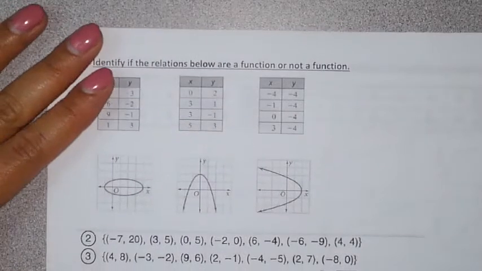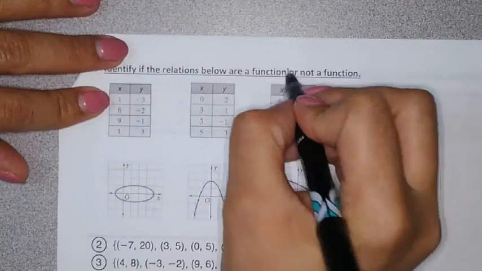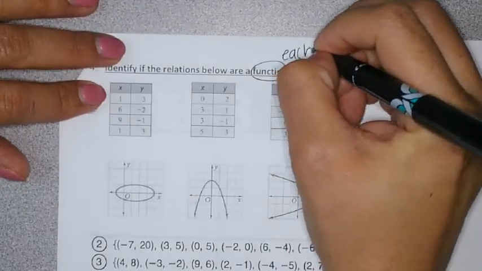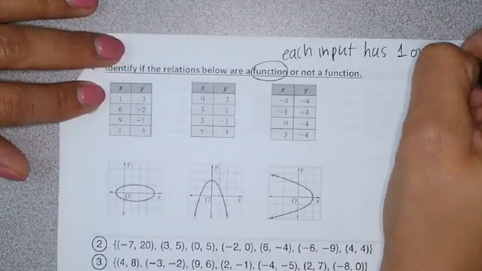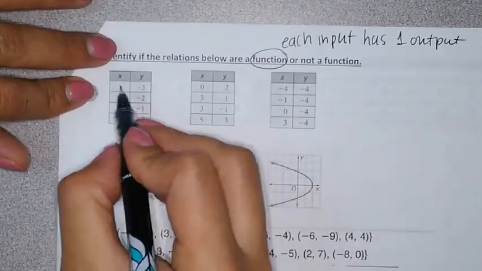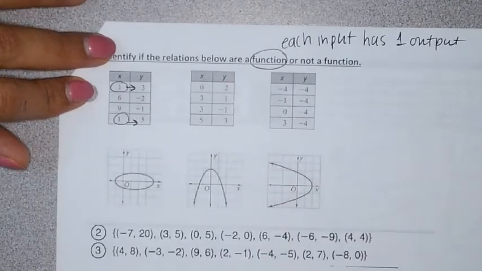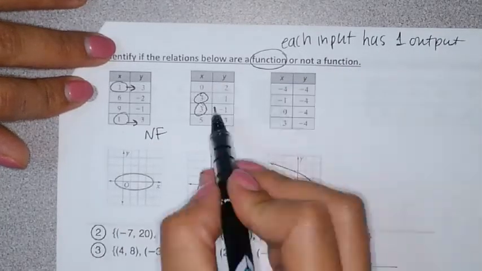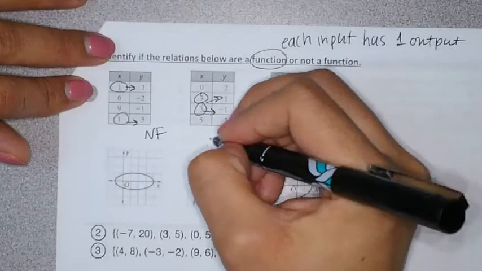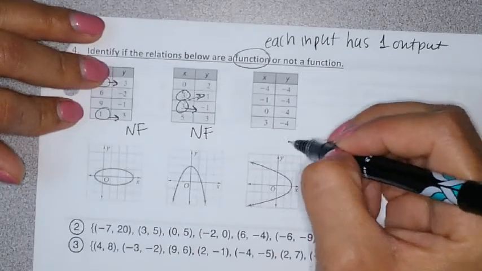Okay, we're going to go ahead and go to the next part. Identify whether the relations are functions or not functions. If they are functions, each input has one output. Okay? So over here I notice that 1 has an output of -3 and an output of 3. So this is not a function. Over here the input of 3 has an output of 1 and an output of -1. Not a function. Over here each input has an output.